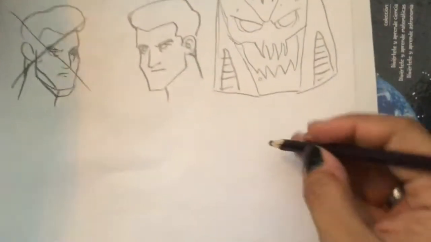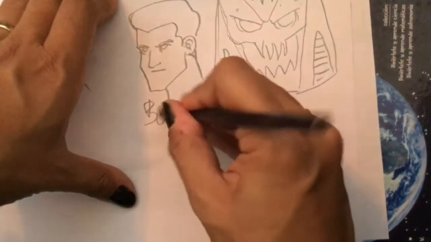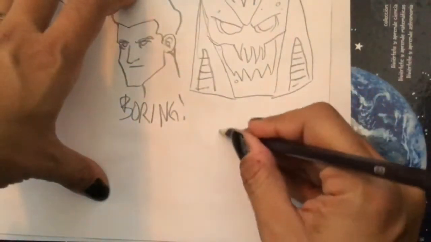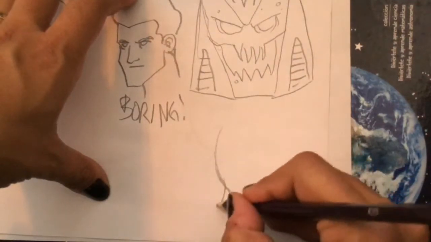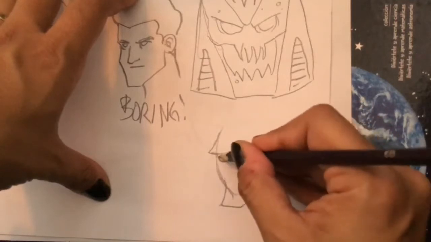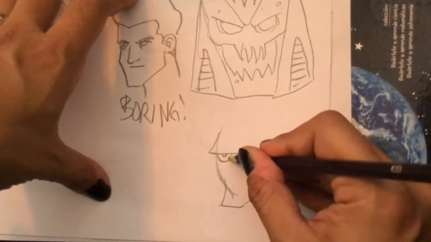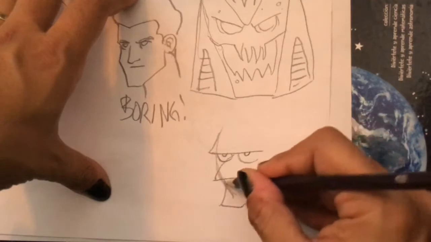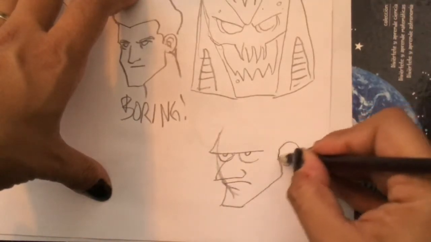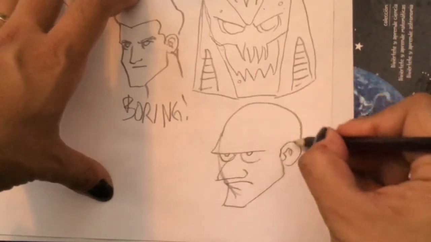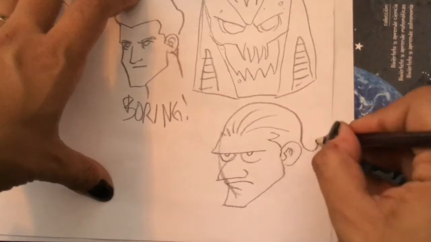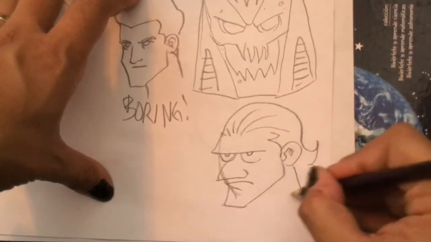And what about the good guy? Well, this is too boring. Let's make it less boring. So maybe this guy has exaggerated features, like a big nose, right? It's better than just a regular nose. And his hair is probably super interesting, like going like this, right?